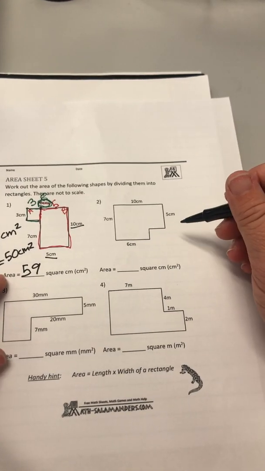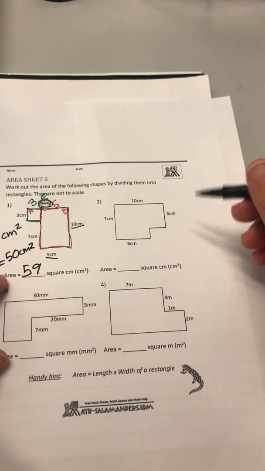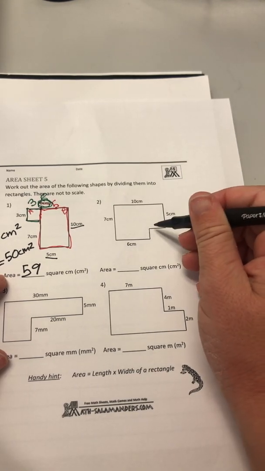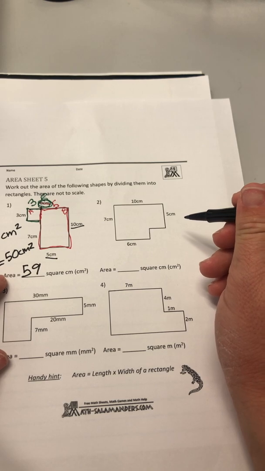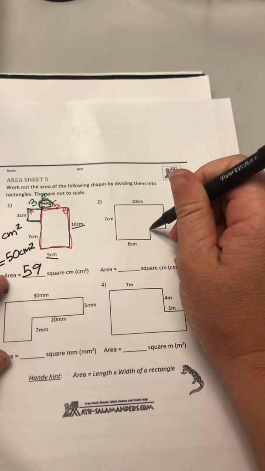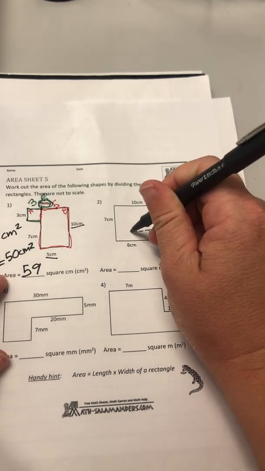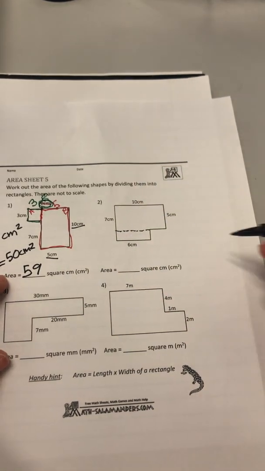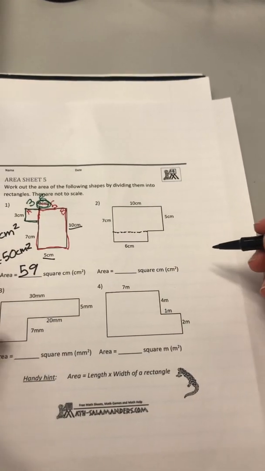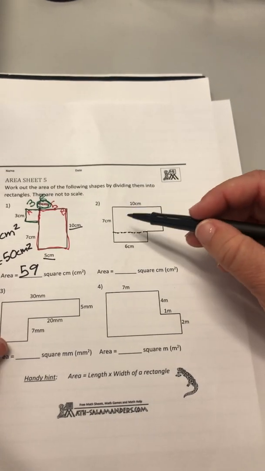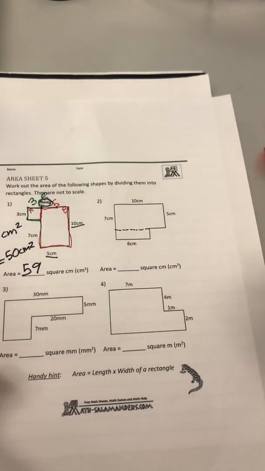Yeah, let's partition it right here or split it apart. Okay, so now Sebastian, right here we have two different rectangles.